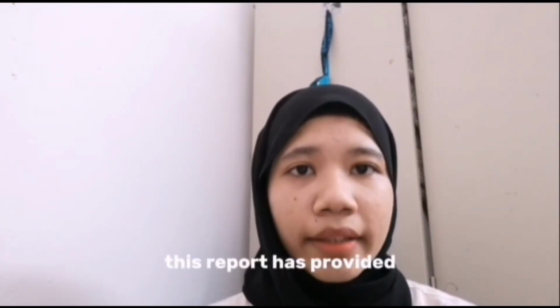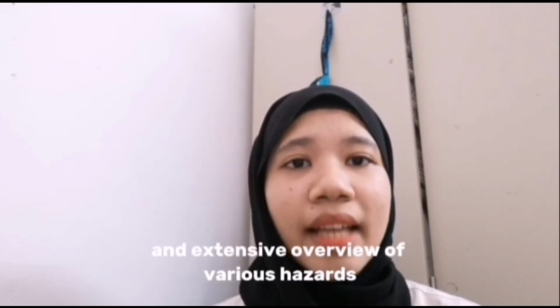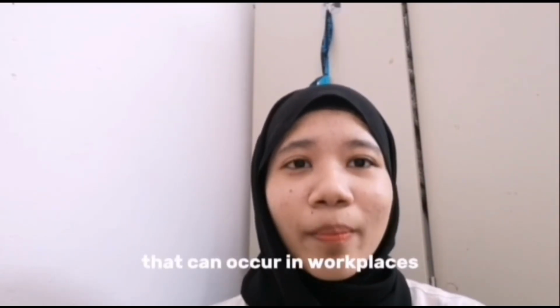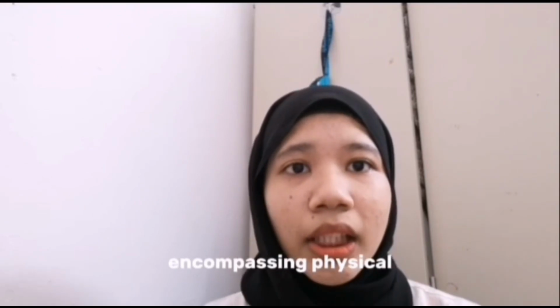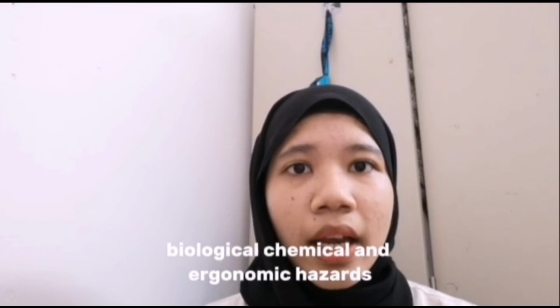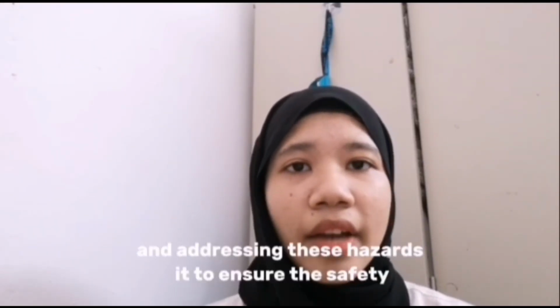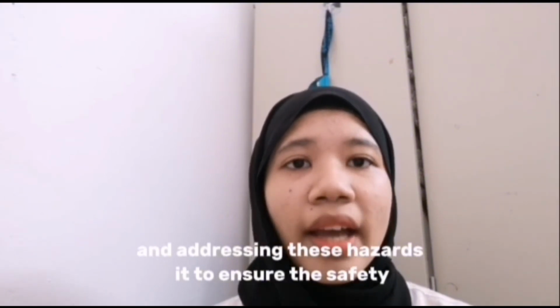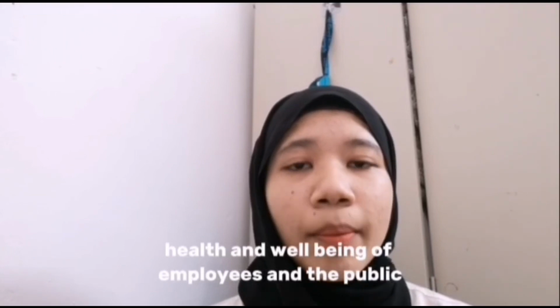This report has provided an extensive overview of various hazards that can occur in workplaces and industries in Malaysia, encompassing physical, biological, chemical, and ergonomic hazards. It has emphasized the importance of recognizing and addressing these hazards to ensure the safety, health, and well-being of employees and the public.